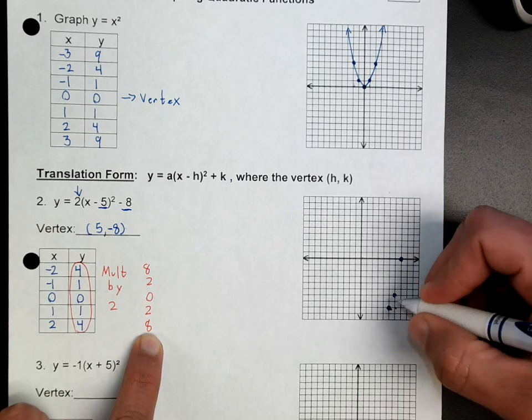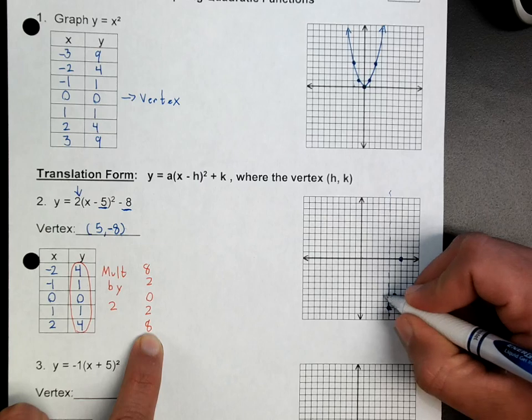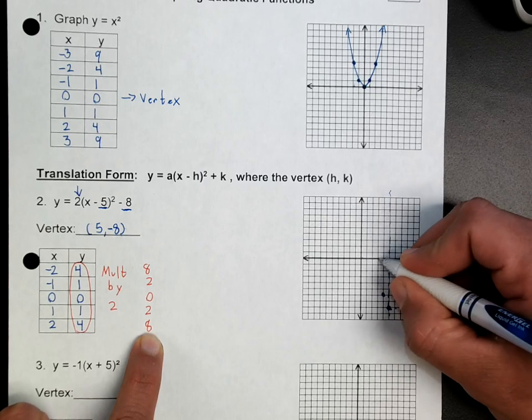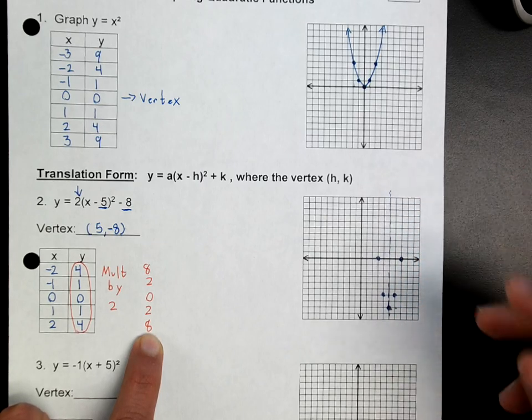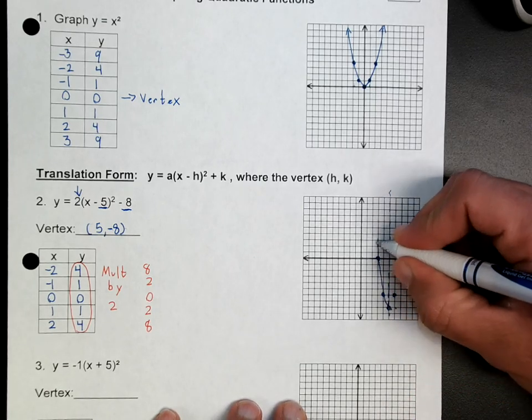Now this is symmetrical, meaning if I have those points right here, those other points are going to be the same distance from this line right here, which is called the axis of symmetry, but we'll cover that later. So that is all I need.